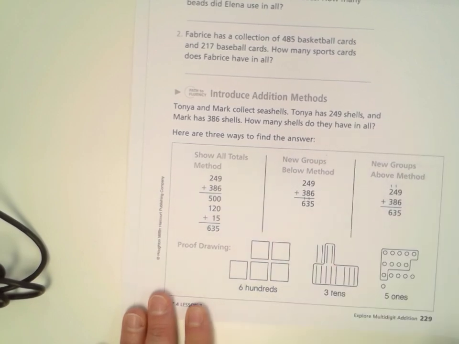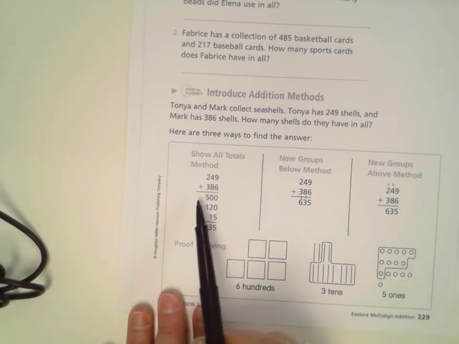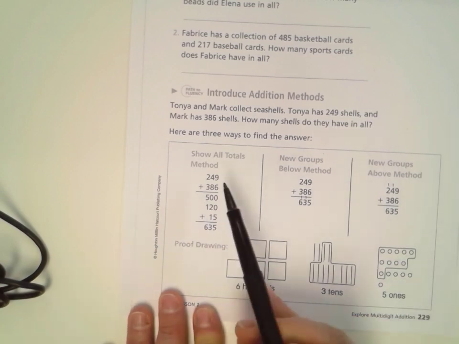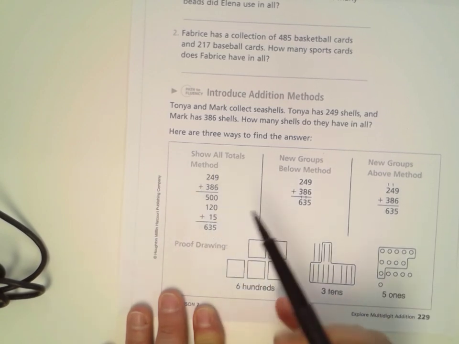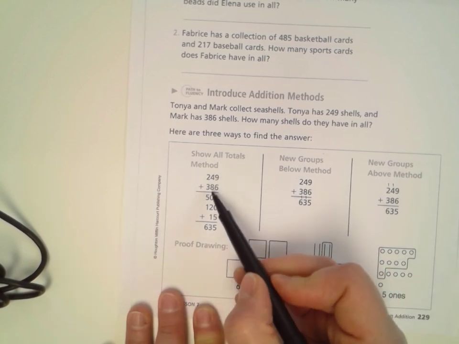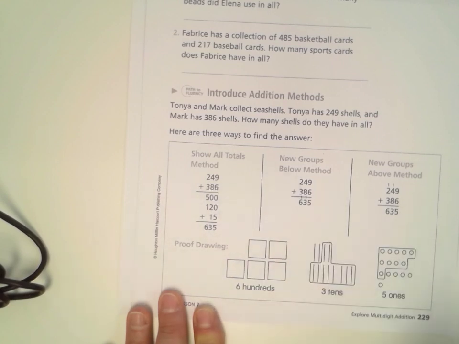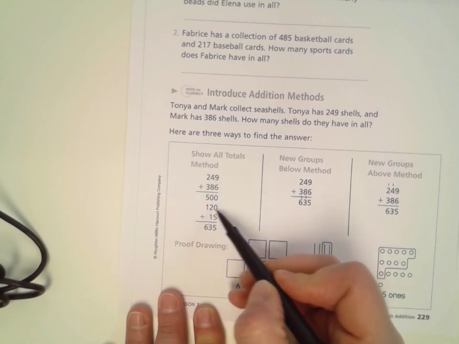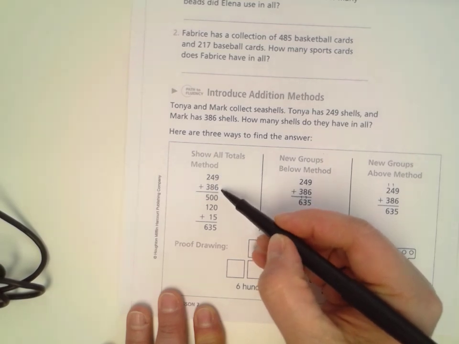So that's nice there. What's interesting about the show all totals method is you're going to actually start from the left instead of the right, which is how we normally start. So they just want you to look at the hundreds. And so 200s plus 300s is 500. So you write 500 right there. Then you go to the next value and say 4 tens plus 8 tens. So 40 plus 80 is 100, and so 4 plus 8 is 12. 12 tens. 12 tens is 120. And then 9 ones plus 6 ones equals 15. And they put that in there.